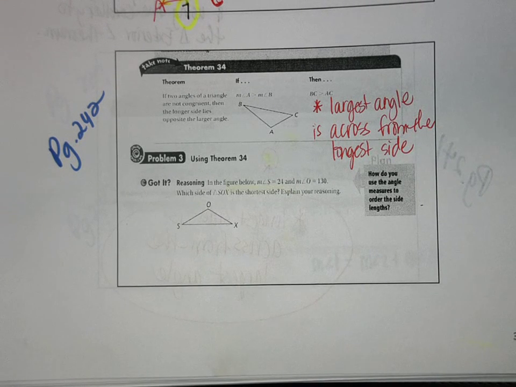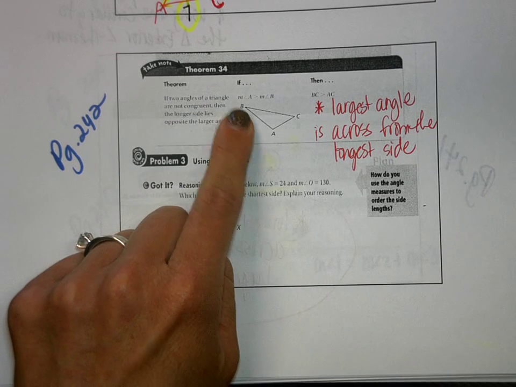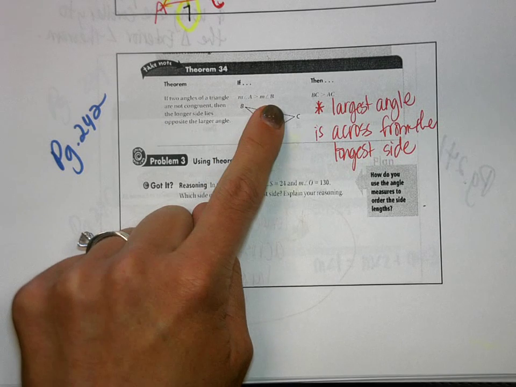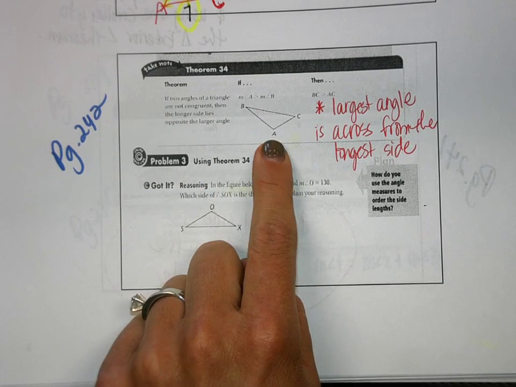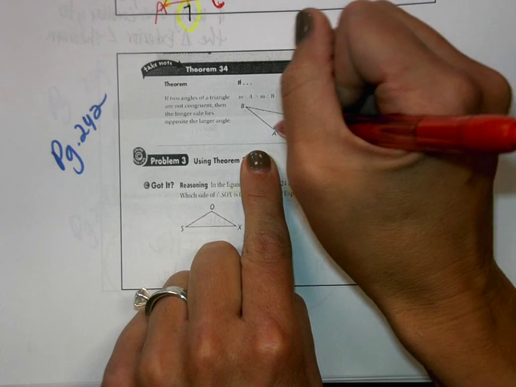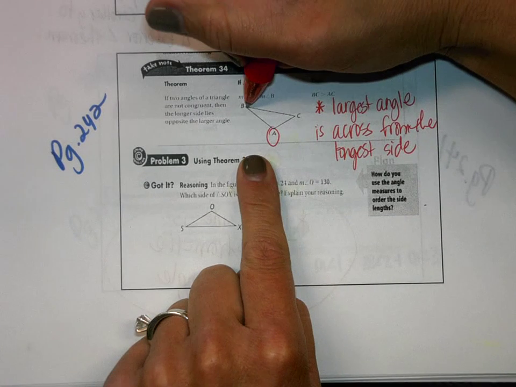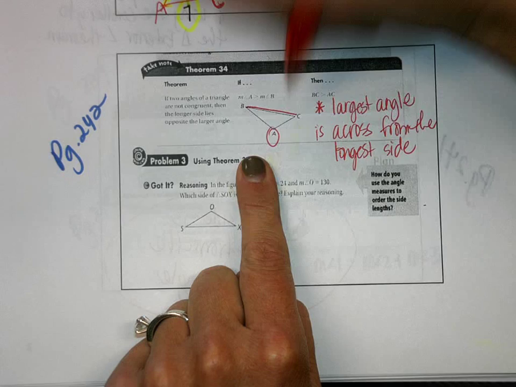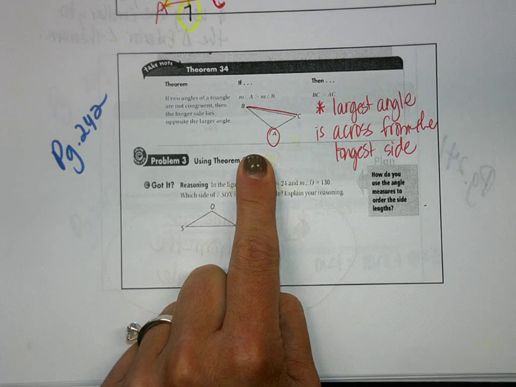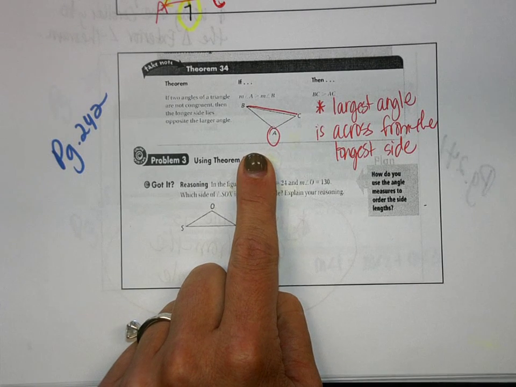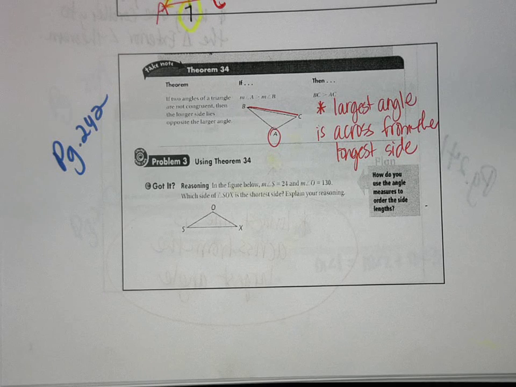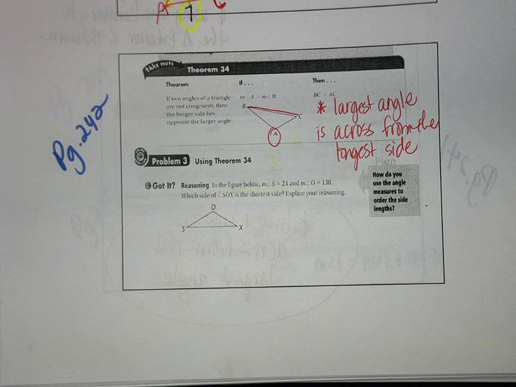So in this case, if they said that measure angle A is greater than measure angle B, well then that means if measure angle A is bigger, then this side would also be bigger. So we're going to move to the example. Does everybody have that?